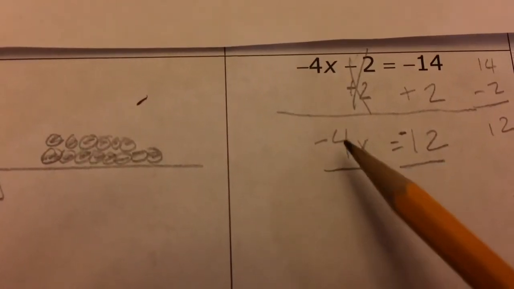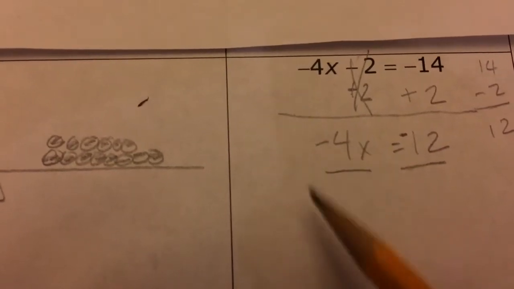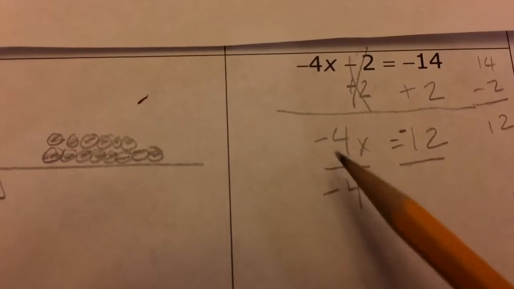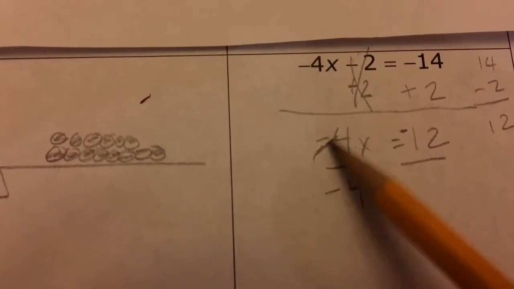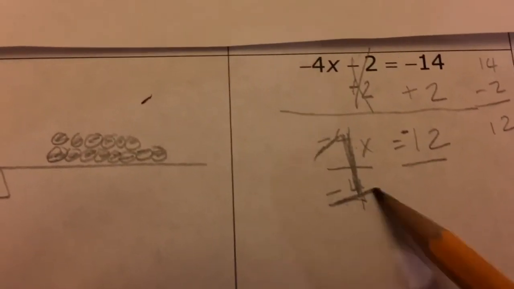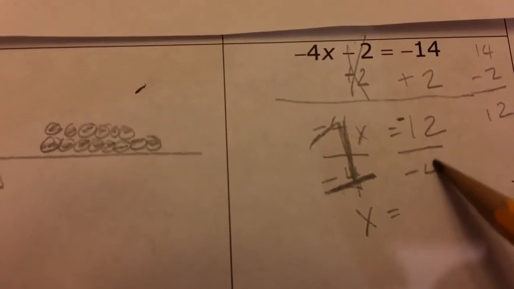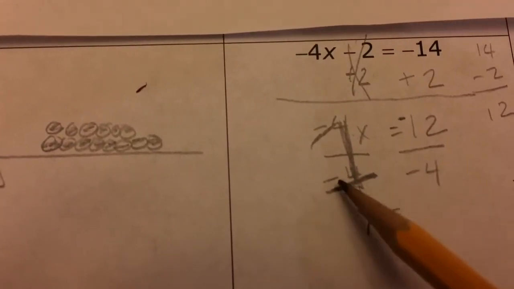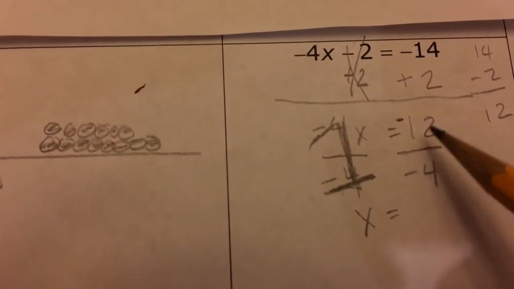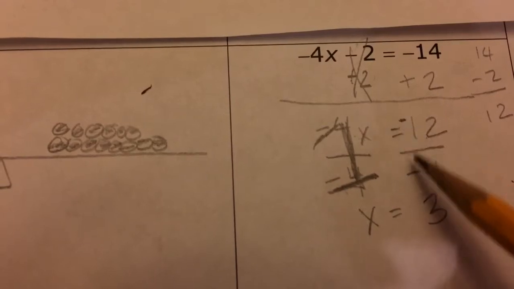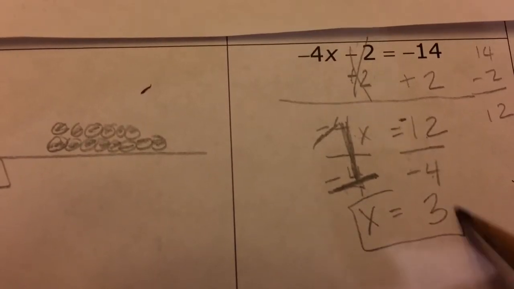Divide each of these. I've got negative 4x, and I want to know what just x is, so I'm going to divide each side by negative 4. Well, negative 4 divided by negative 4 gives me that coefficient of 1, so I'm left with just x. Negative 12 divided by negative 4, because what I do to one side I have to do to the other. 12 divided by 4 is 3, and my signs are the same. They're both negative, so my answer is positive.